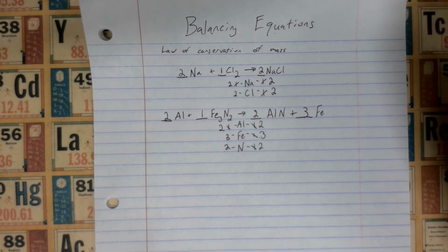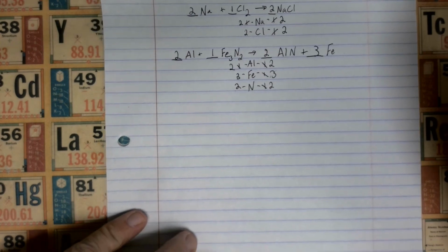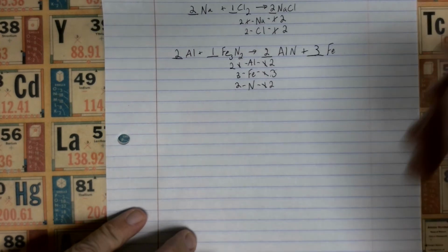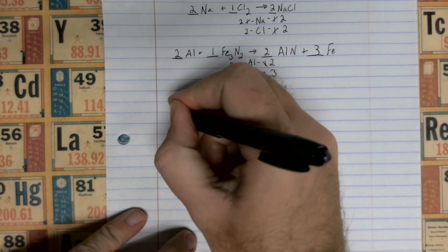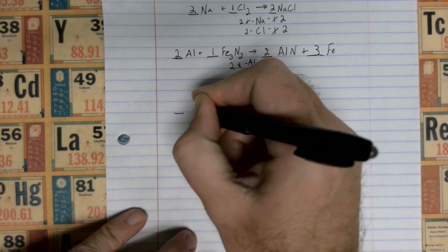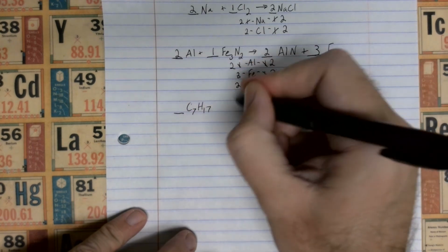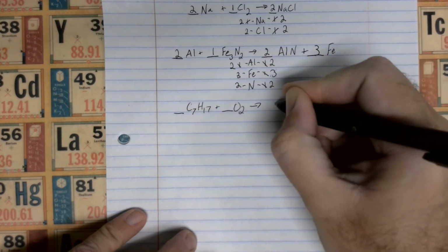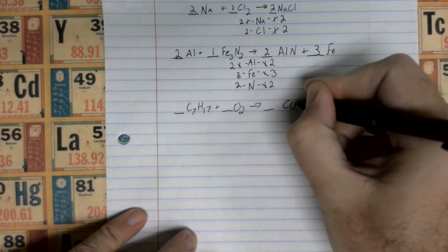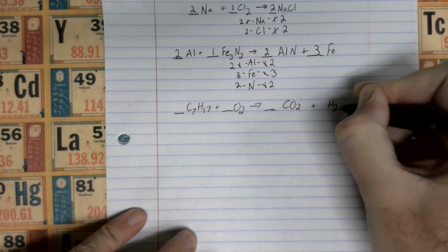Okay. Let's try a little bit trickier one, maybe. C7H17 plus O2 yields CO2 plus H2O.